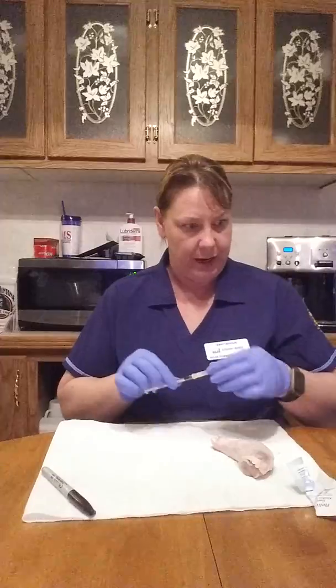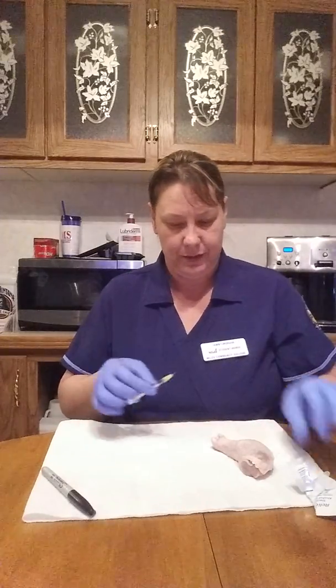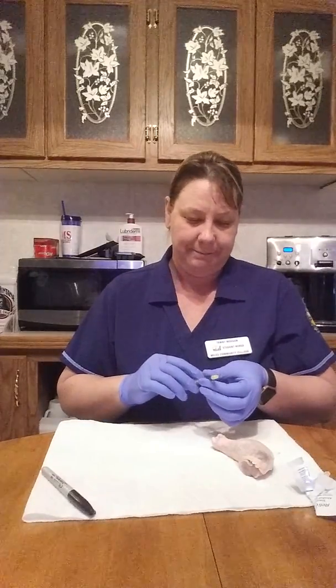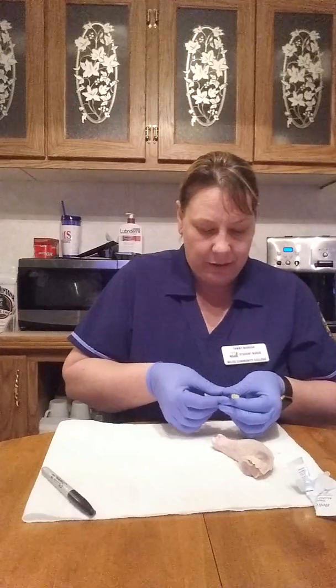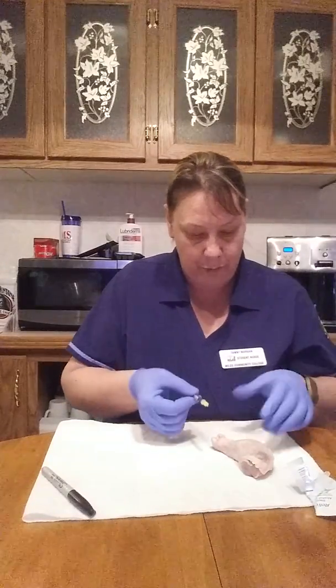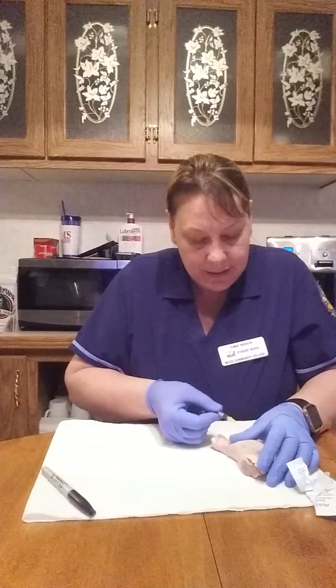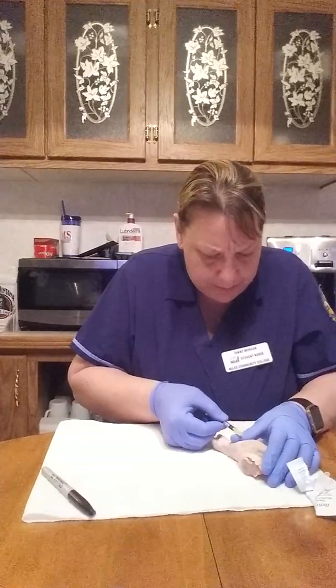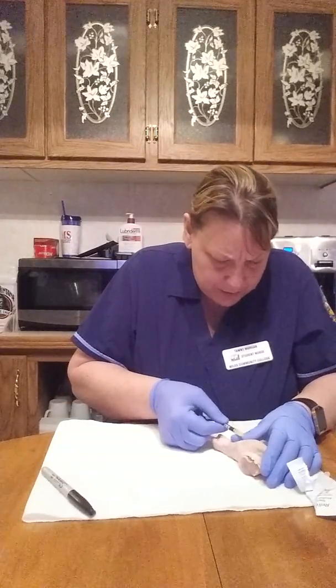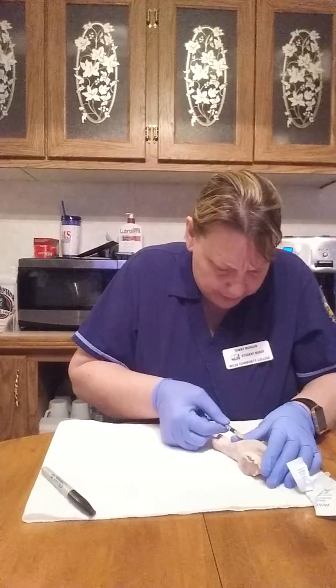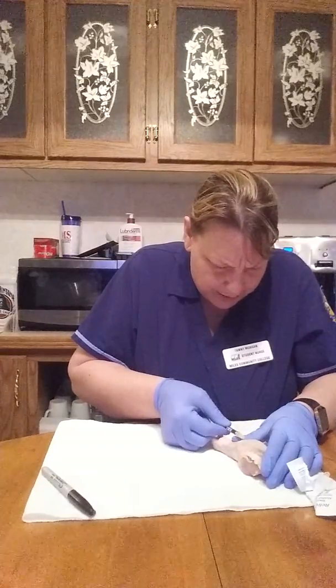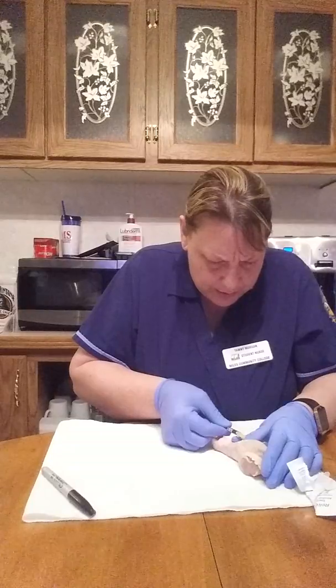But once the alcohol is dry, then I will remove the cap on my syringe. I'm going to go ahead and grab it with my thumb and my forefinger with my dominant hand, kind of pull the skin back a little bit, and I'm going to insert with the bevel up about 1/8 of an inch just under the skin.